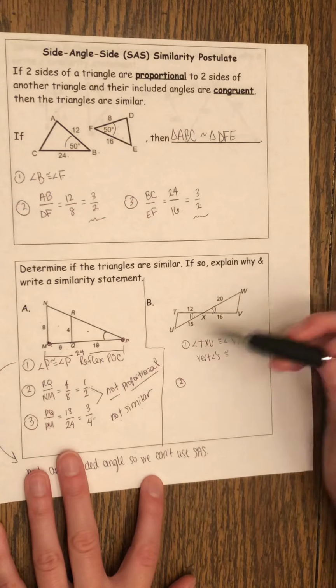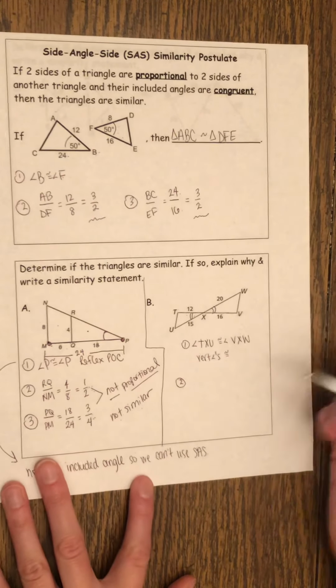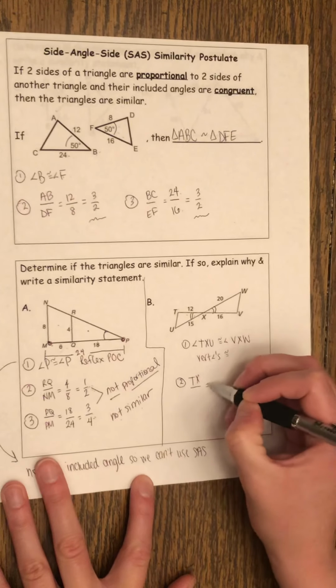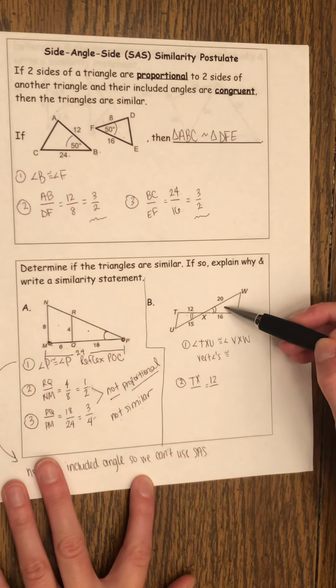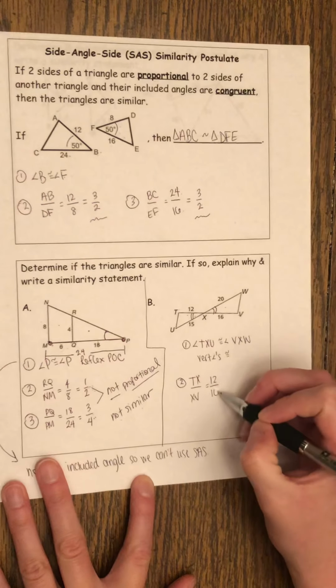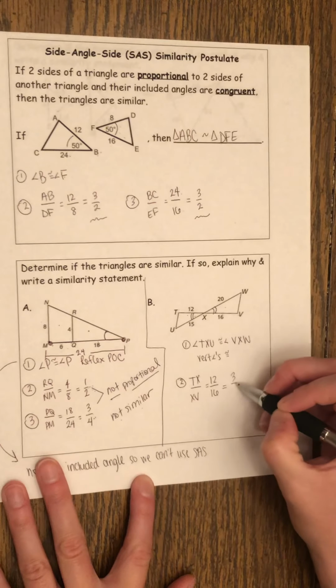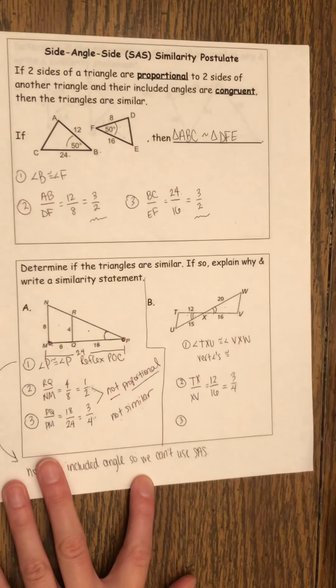So I'm going to take a look at the triangle on the left first. I'm going to pull out the smallest side, which is TX. It has a side length of 12. Moving to the triangle on the right, the smallest side is XV, which is 16. And if I take out a common factor of 4, I'm left with 3/4.